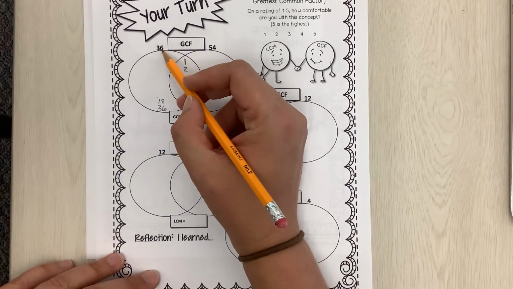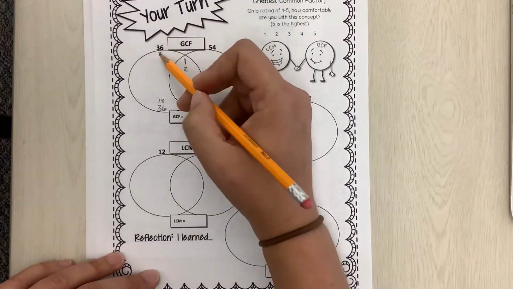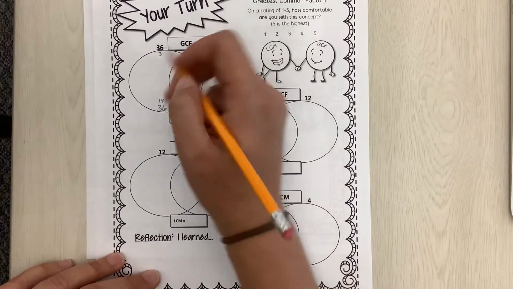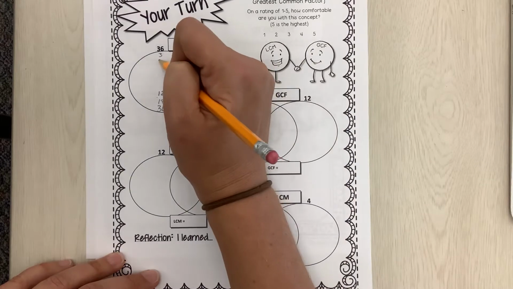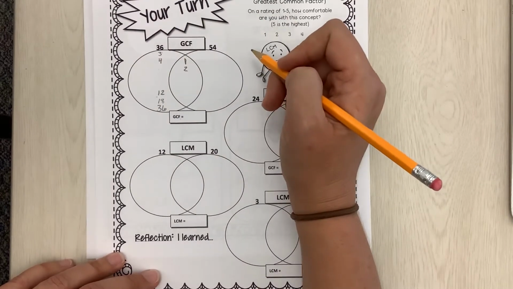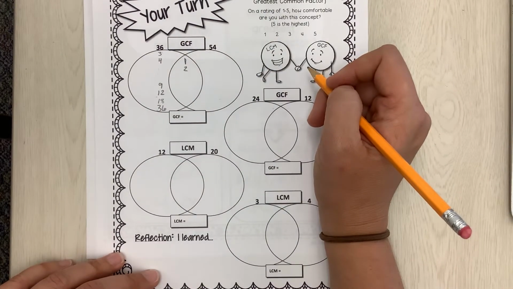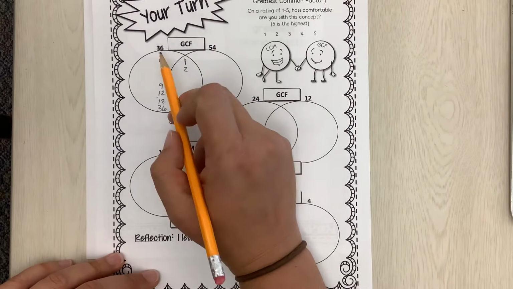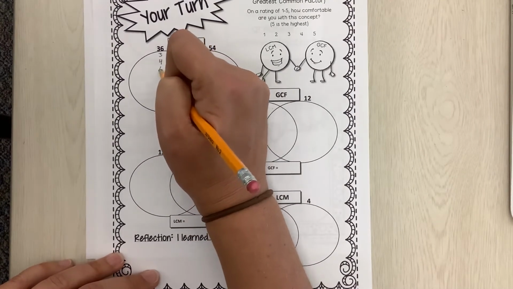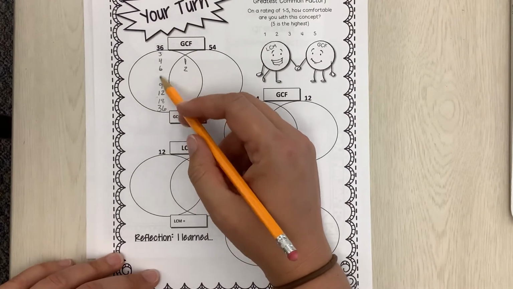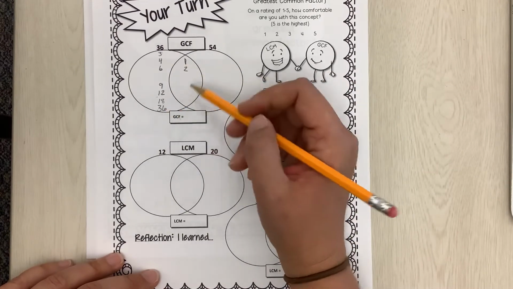3 times what equals 36? Let's just put a 3. Well, 3 times 12 equals 36. 4 times what equals 36? Well, 4 times 9 equals 36. Can I do 5 times something? No. Can I do 6 times something? Yes. 6 times 6. Oh, that means I'm done. 6 and 6 together, so that means we're done, and we only have to write it once on there. So these are all the factors of 36.